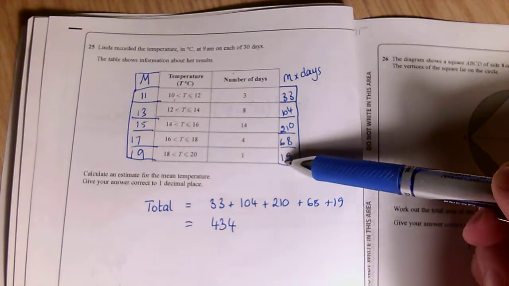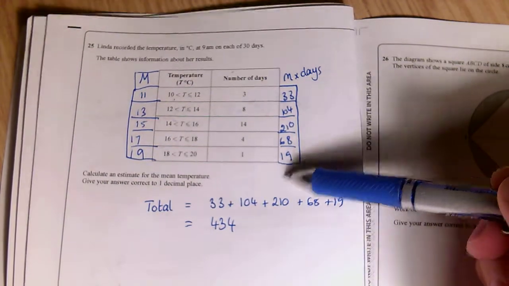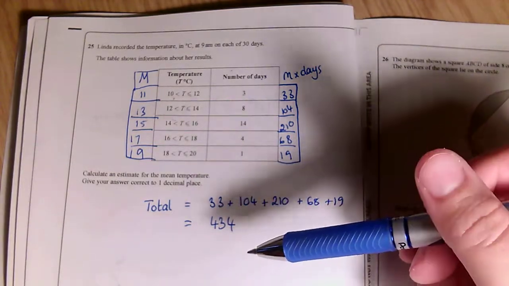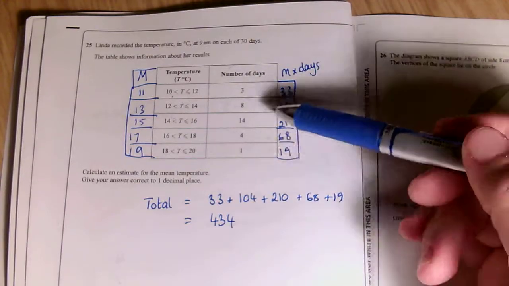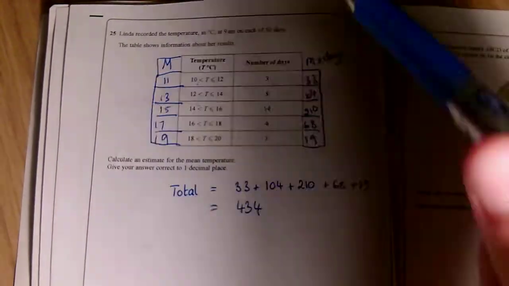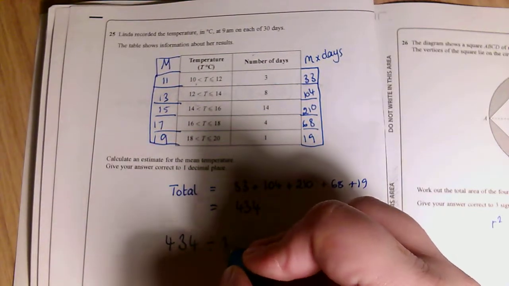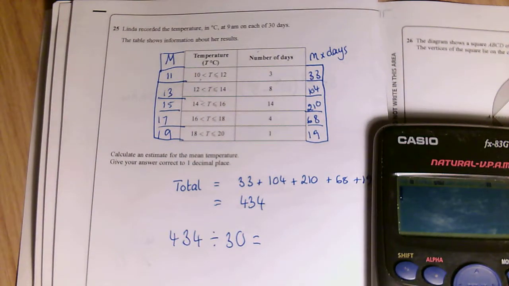So when you're finding the mean, remember mean is add then divide. So add all of those totals together, and that took me to 434. Now my next step here is divide. So divide by however many days there were. So there were 30 days. So I'm going to do 434 divided by 30, and there is no point in trying to work that out in my head. I've got a calculator and I can rely on that.